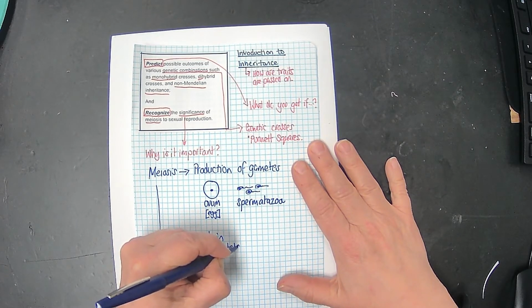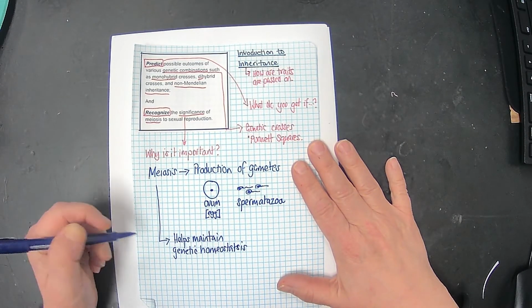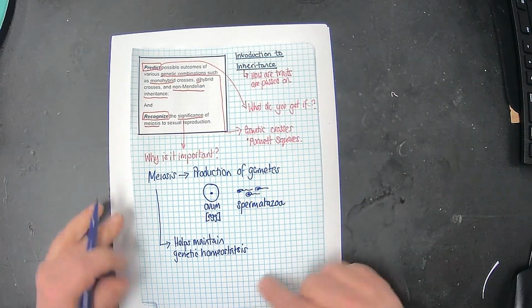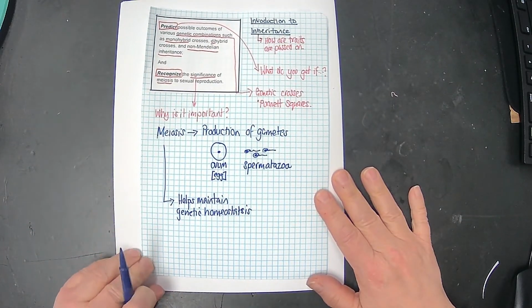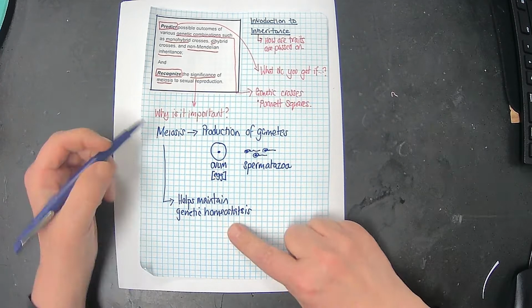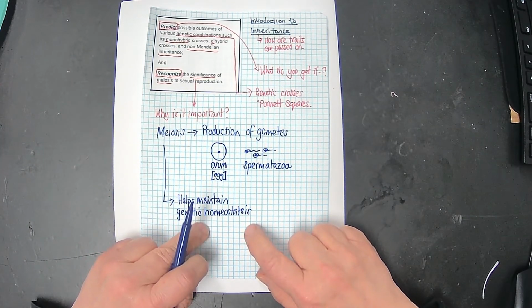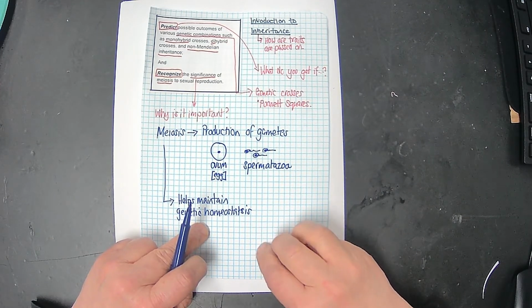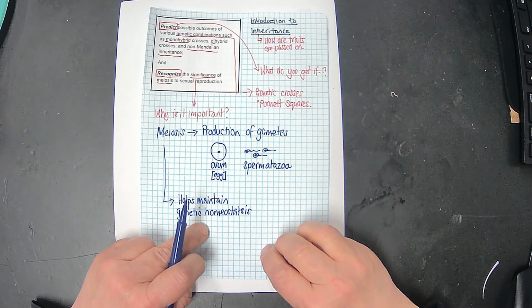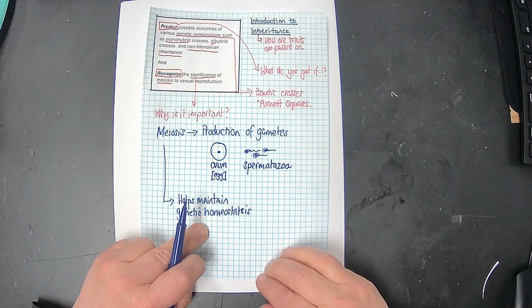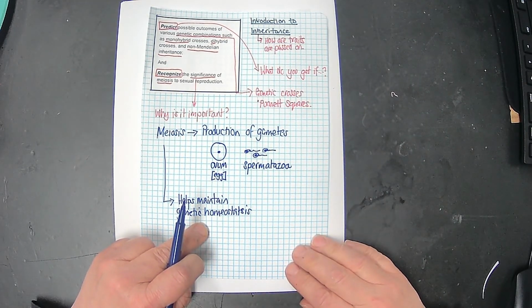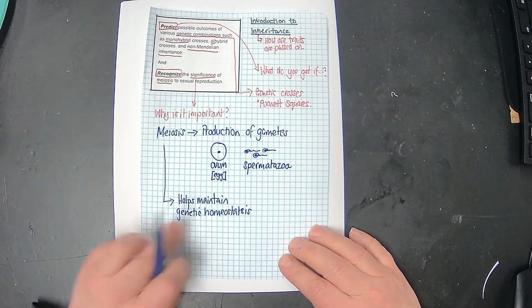What on earth does that mean? Well, we know homeostasis is keeping things steady. If it weren't for meiosis, we would not be able to guarantee that every offspring has one complete set of DNA. Not a half set, not a double set, not a mixed up set. A complete set of DNA.